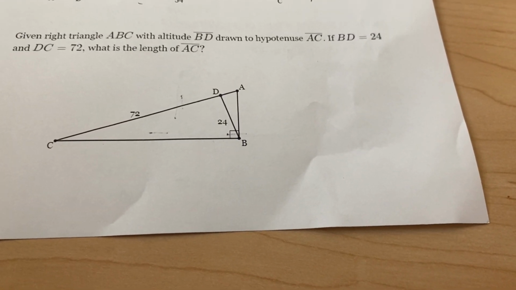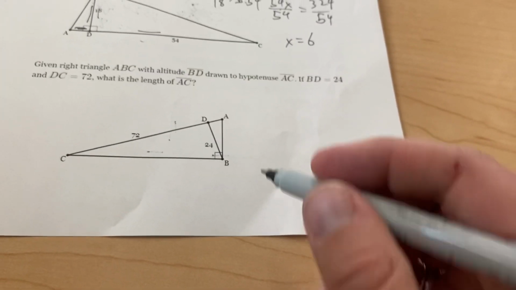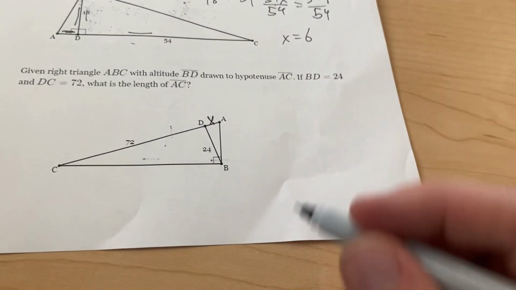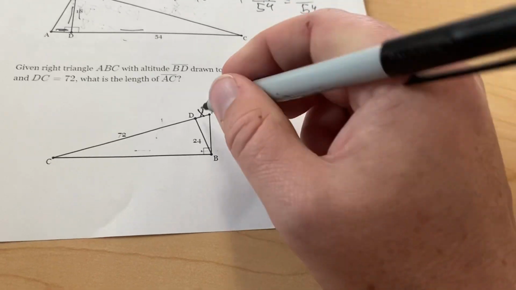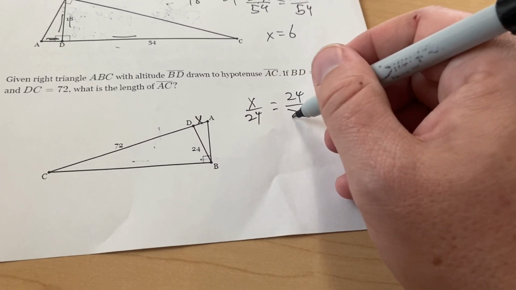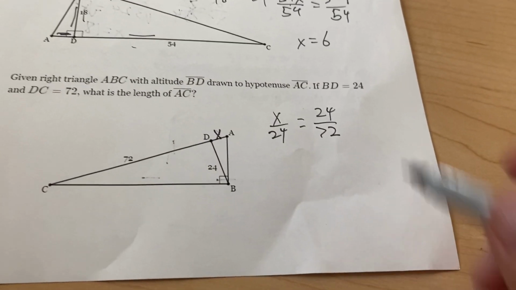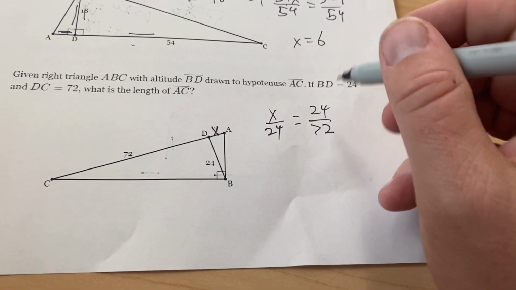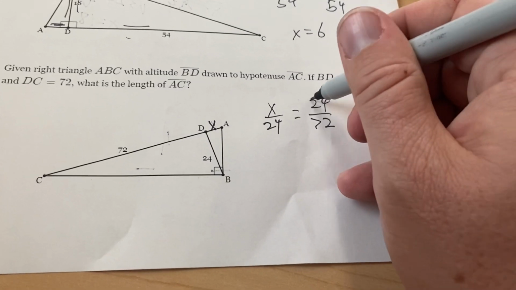This one's asking for a different thing here. We got AD right here. So this is x over 24, the short side to the long side, is equal to 24 over 72. But this one does ask for something tricky. First off, I'm going to reduce this. I know that these are both divisible by 6. That's going to help me work this because I forgot to work this one with the calculator.